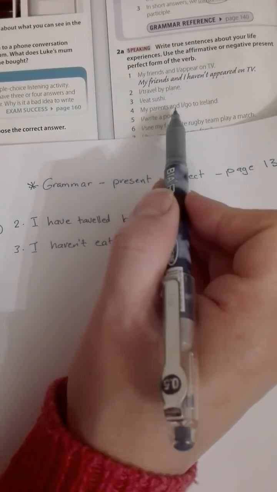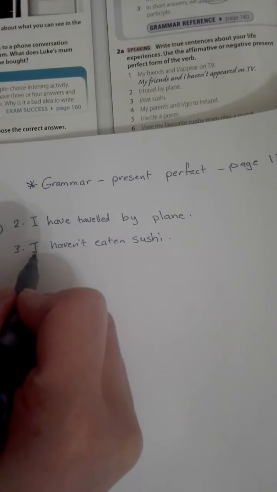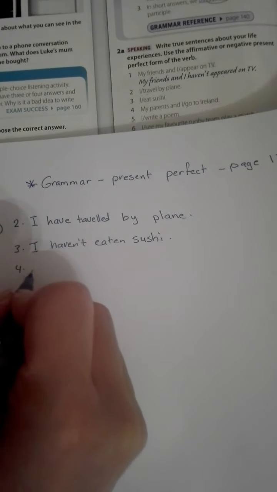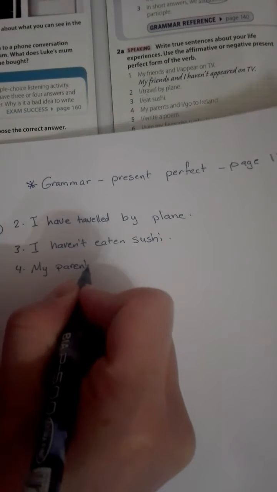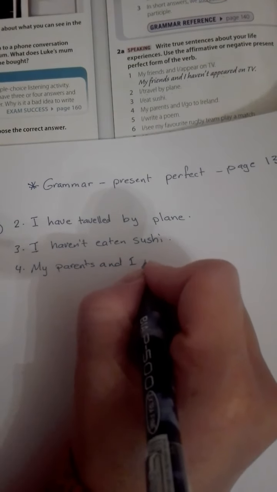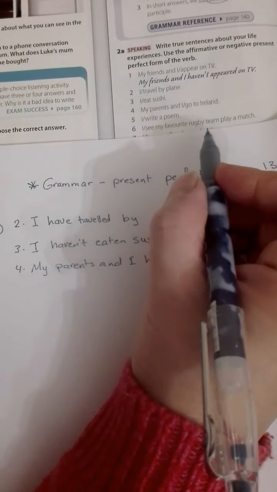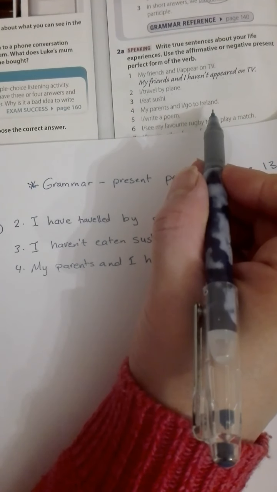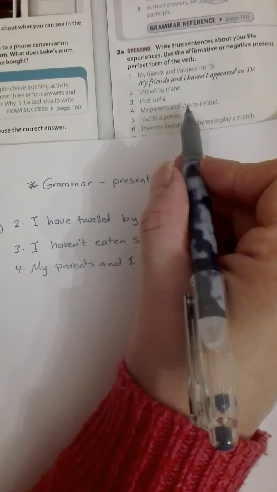My parents and I go to Ireland. I will write it with not. My parents and I haven't. Haven't what? Because we have go, we will write gone or been.